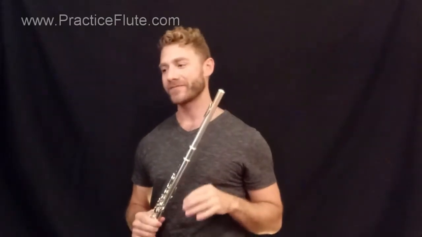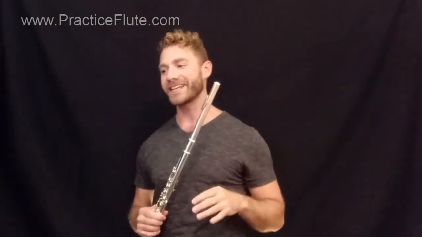I'm exaggerating the slurs compared to how I would normally play it, but I want you to know for sure that you're using the articulation on the page, in case your adjudicator is a real stickler for articulation.